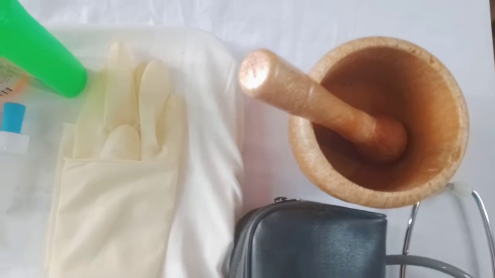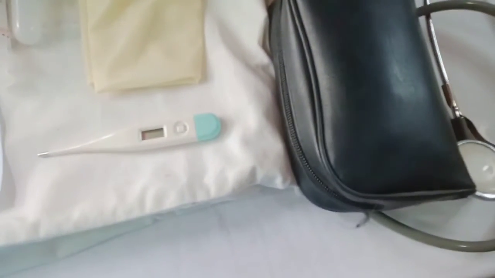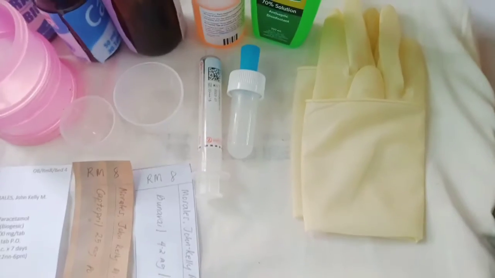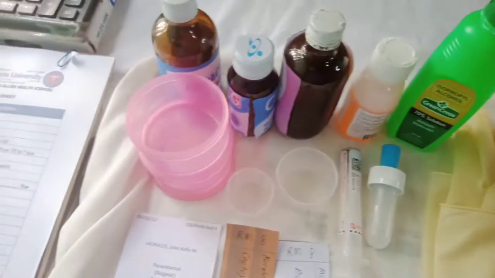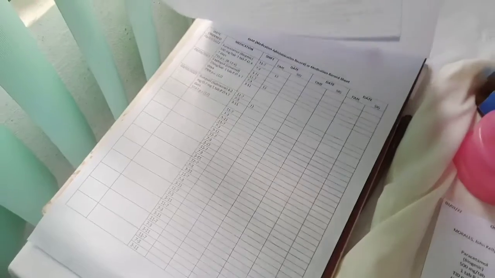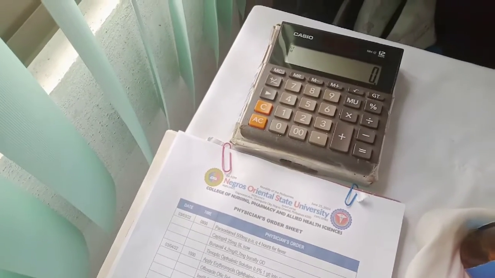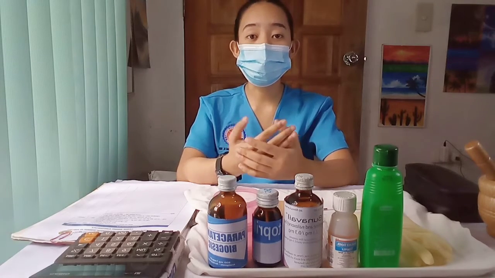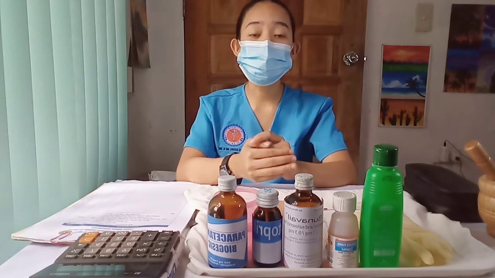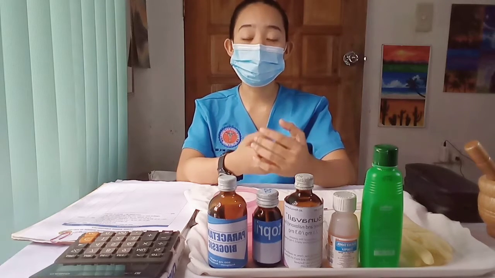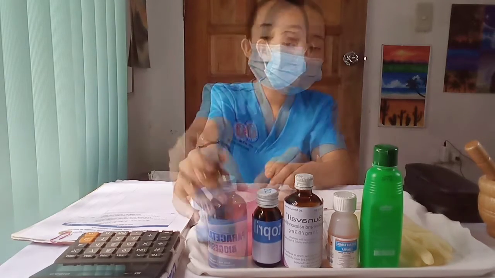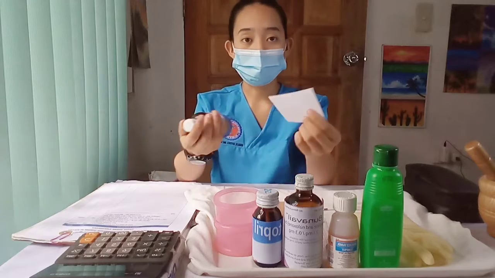So we have here our mortar and pestle, BP apparatus and stethoscope, thermometer, clean gloves, alcohol, medications, medication cup, dropper, syringe, medication card or tickets, physician order sheet, patient's chart, MAR or medication administration record, and calculator to double check medication dosages. And then we're going to prepare medications for one client at a time. Then we're going to select the correct medication at the client's medication cabinet. Then we're going to compare the label of the medication with the medication card.